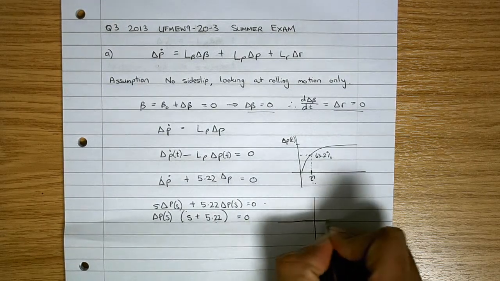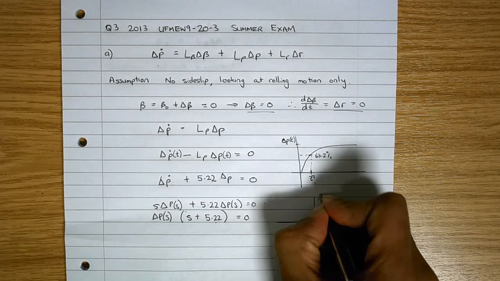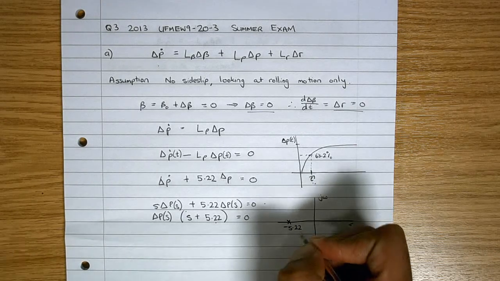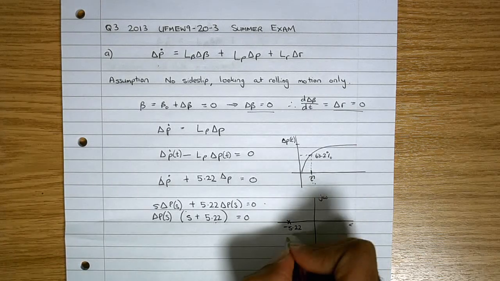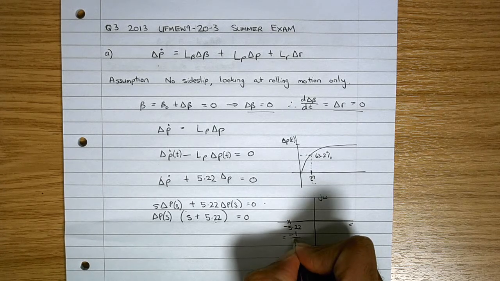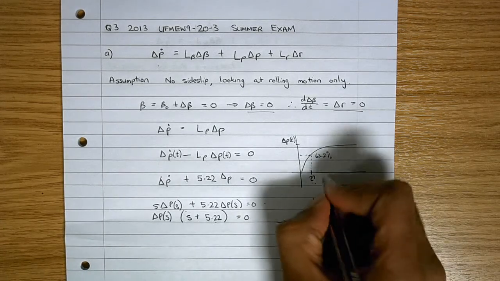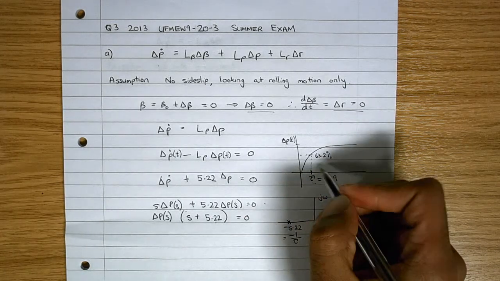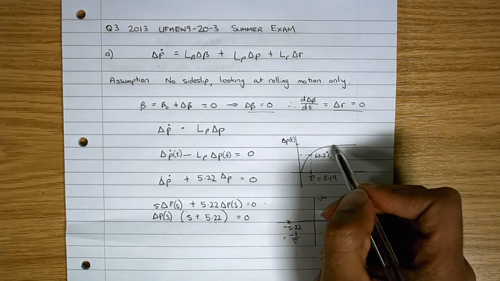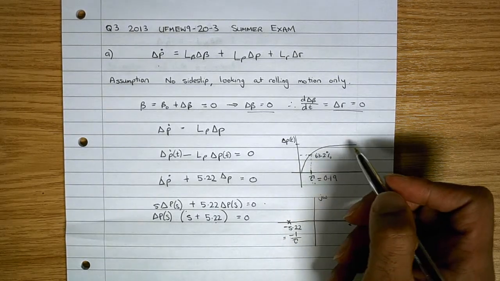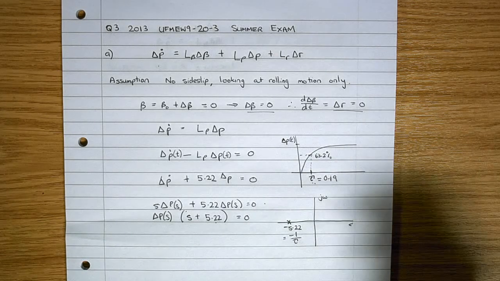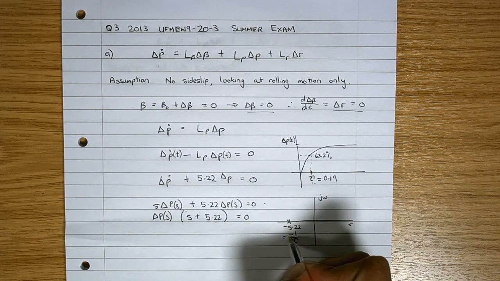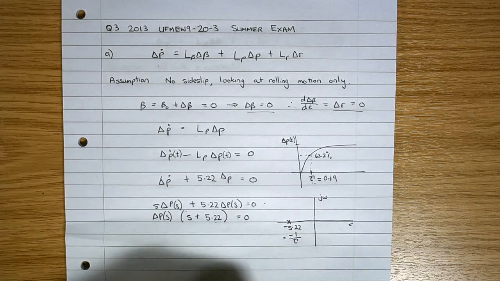So if you were to draw that out, your time constant, so that value, the negative 5.22, is equal to negative 1 on tau. So tau is actually just the inverse value of that, which is about 0.19. So this system would take approximately about 0.9 seconds to reach its steady state value. So that gives you the first one for the roll mode, and you can tell from this that the roll mode is stable.